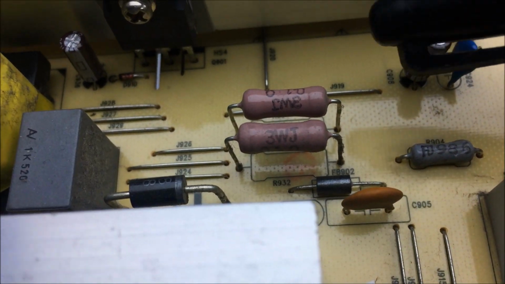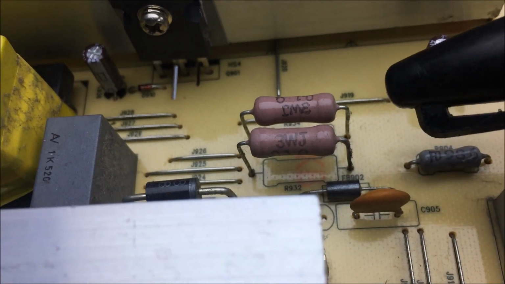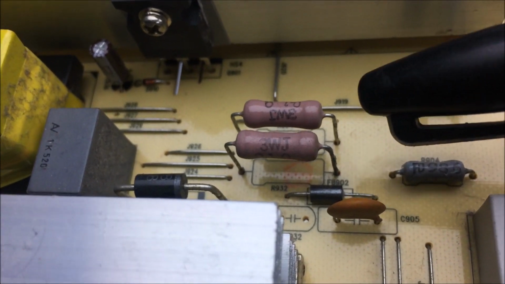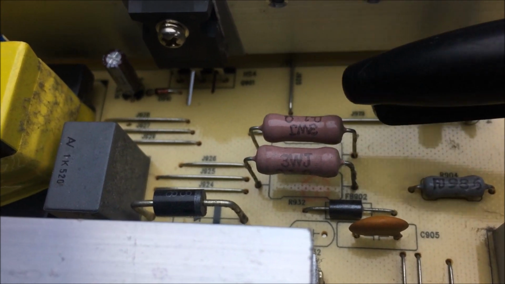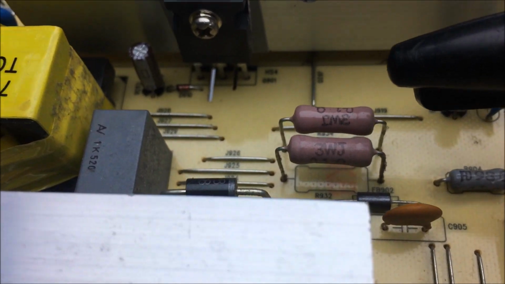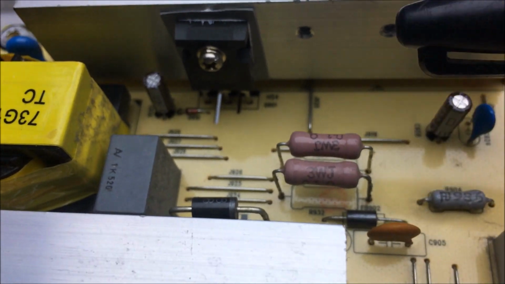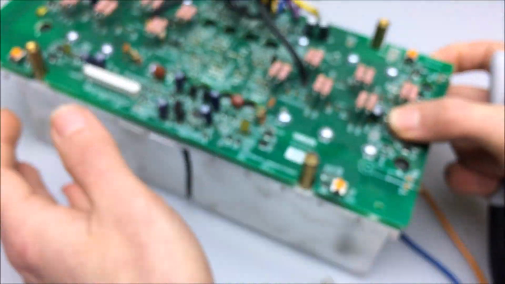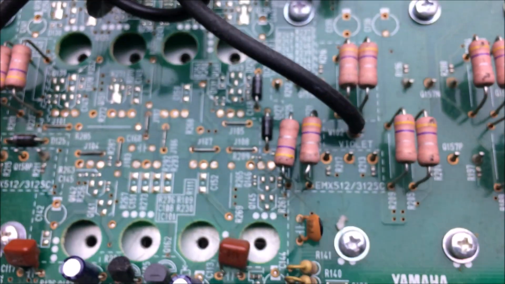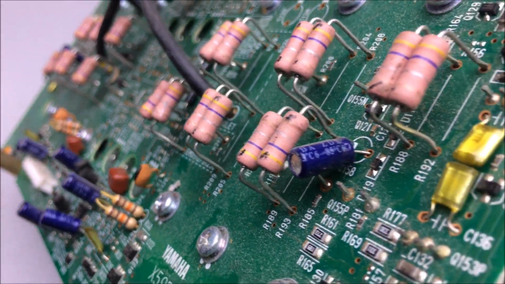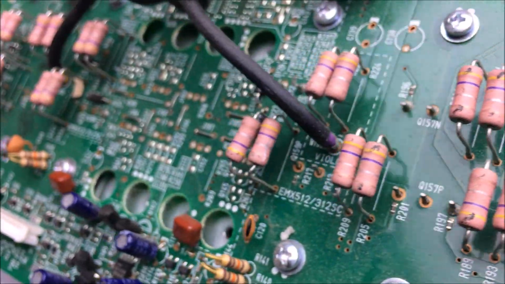Over here, you can see that these two radiators are raised, and that's for two reasons. The first reason is it keeps the heat away from the other parts on the board, and the second reason is it provides more surface area for the radiators to get rid of the heat. And that's not uncommon to see on different boards. We'll take a look at this board, and you can also see that all the radiators are raised up away from the board, and for the same reason.